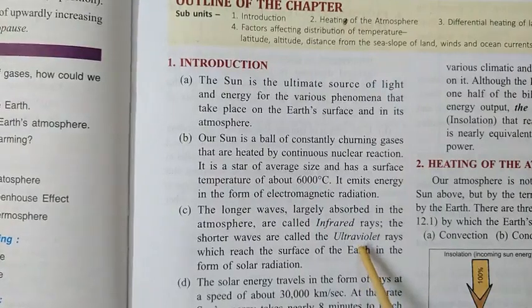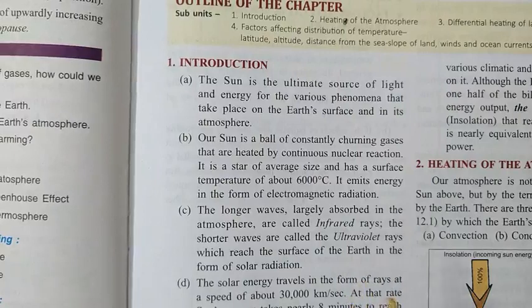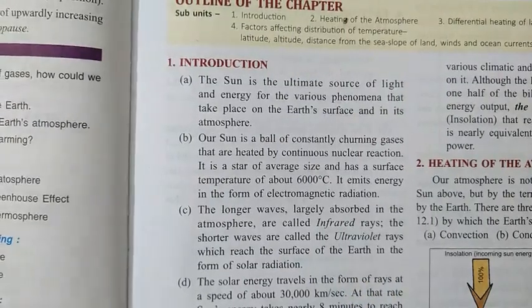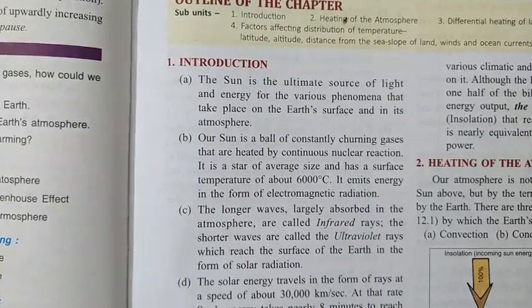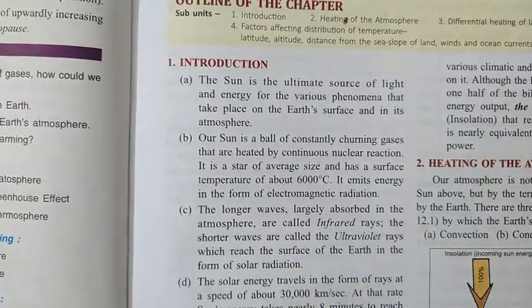They only reach when there is a thin layer of ozone. It just passes through, and where the ozone is unable to absorb, only some amount of the ultraviolet rays reaches the earth's surface.